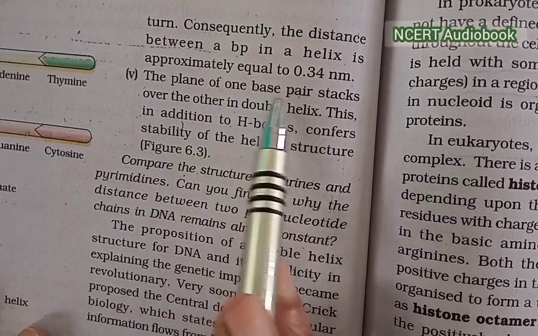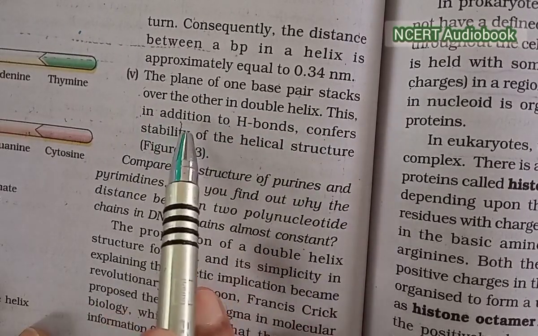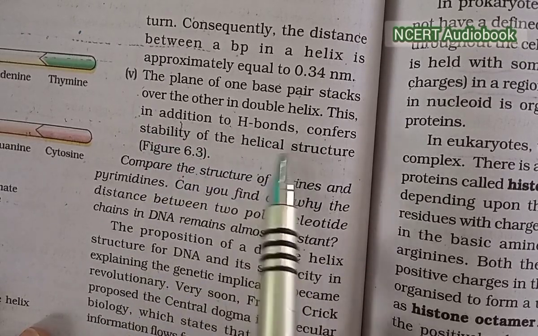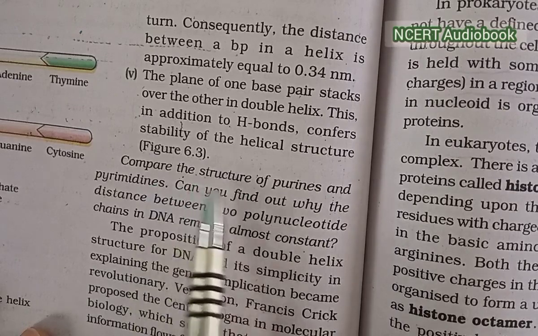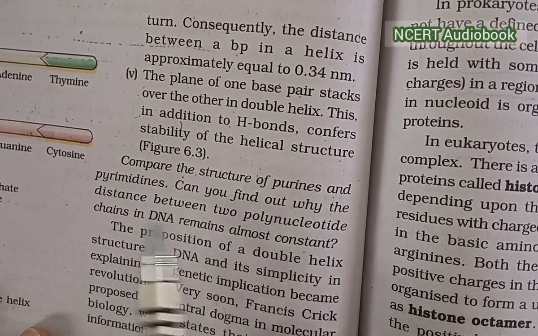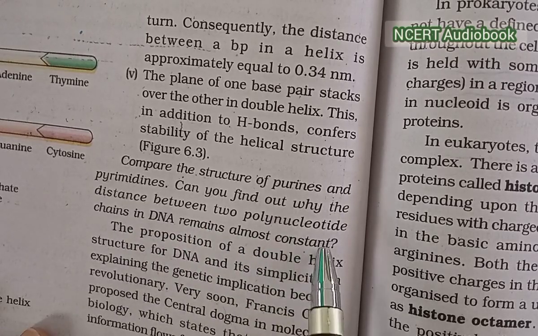The plane of one base pair stacks over the other in the double helix. This, in addition to the H bonds, confirms the stability of the helical structure. Compare the structure of the purines and pyrimidines. Can you find out why the distance between the two polynucleotide chains in the DNA remains almost constant?